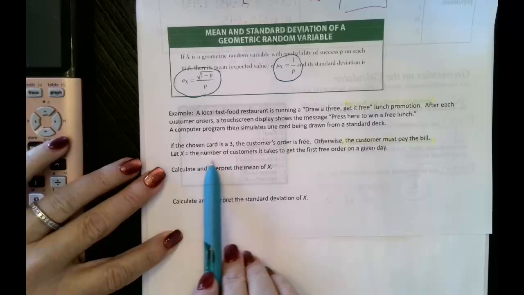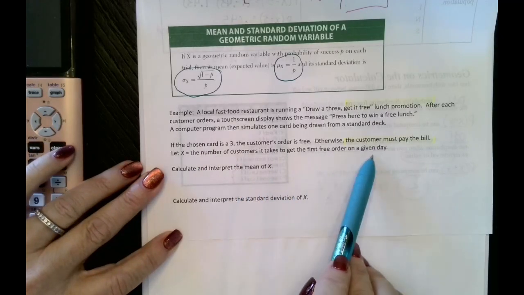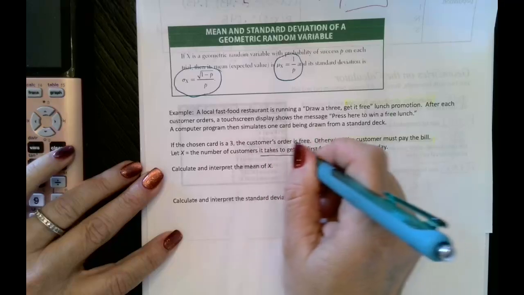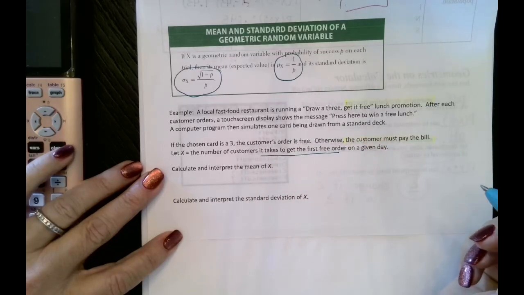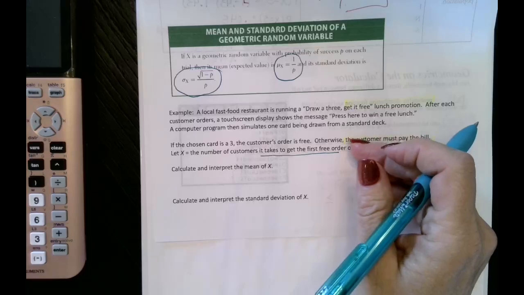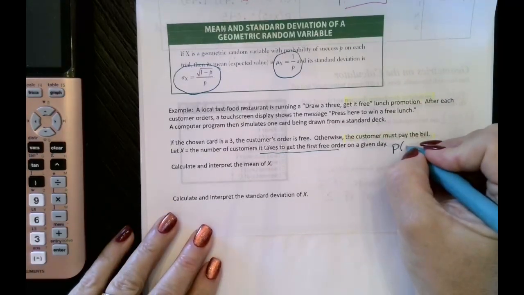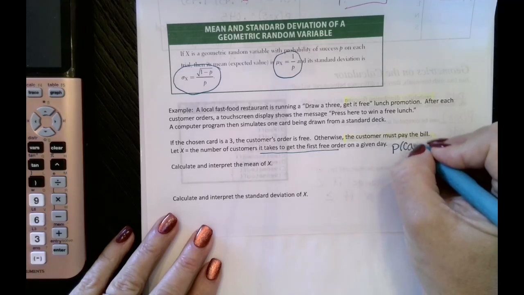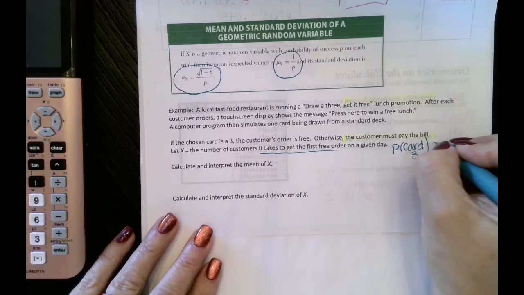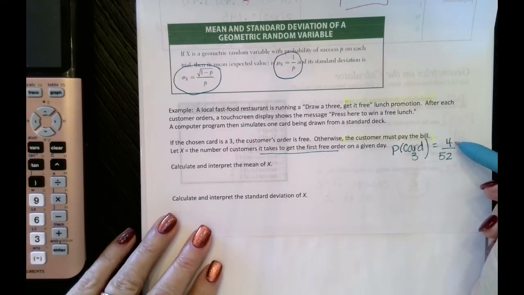So let X equal the number of customers it takes to get a first free order. So how many does it take to get the first free order? This is what makes it geometric. And so what I know here is that the probability of a success, so the probability that our card is a 3, is going to be 4 over 52. There's 4 3s in the deck of 52 cards.